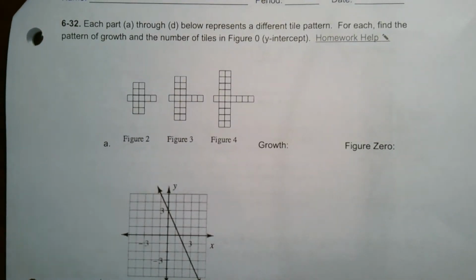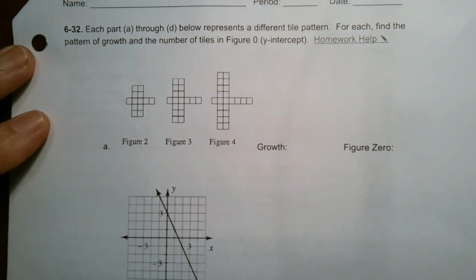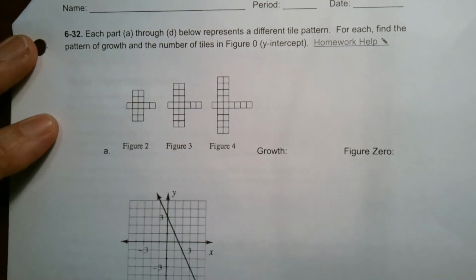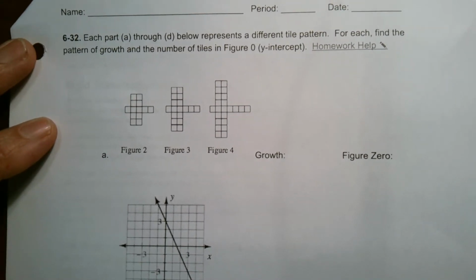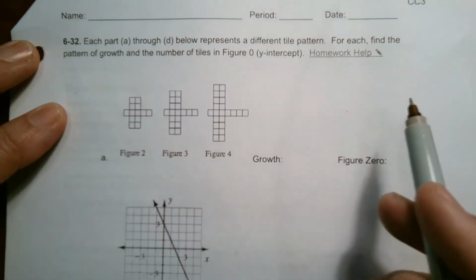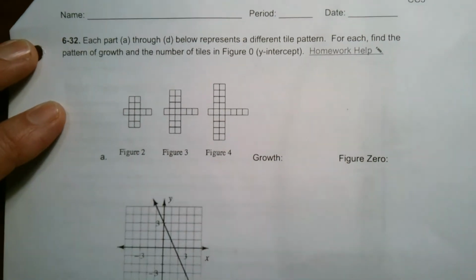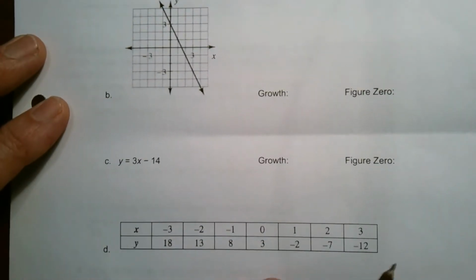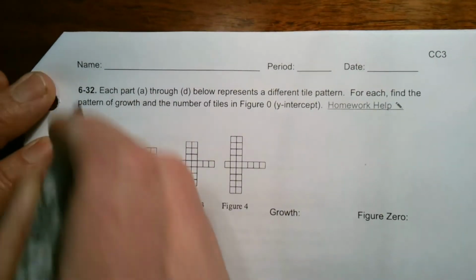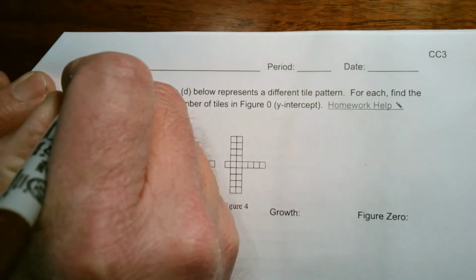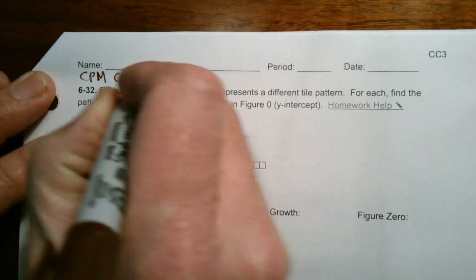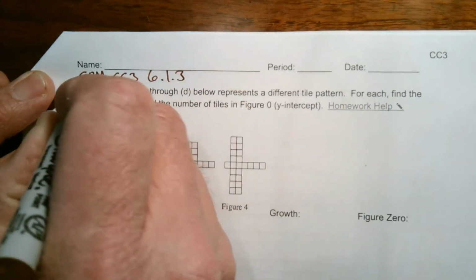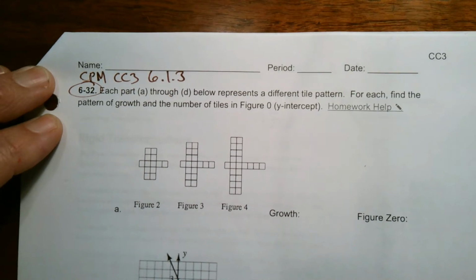We are looking at finding the equation, the pattern of a tile pattern, the actual rule for a tile pattern based on some of the information they give us. Sometimes it's the actual figures, graphs, the equation itself, but we have to look and find the growth and the figure zero for each of these. So this is a problem from CPM's Course 3, Section 6.1.3, specifically number 6-32.